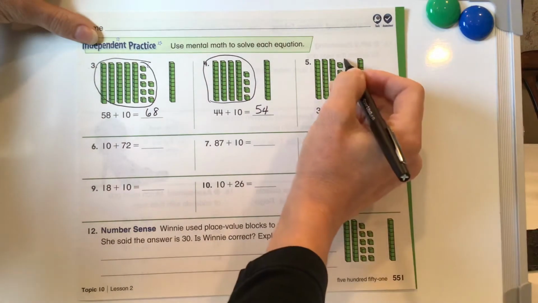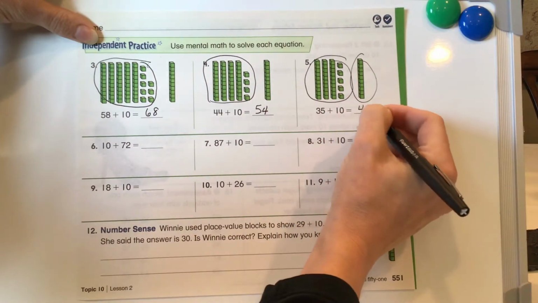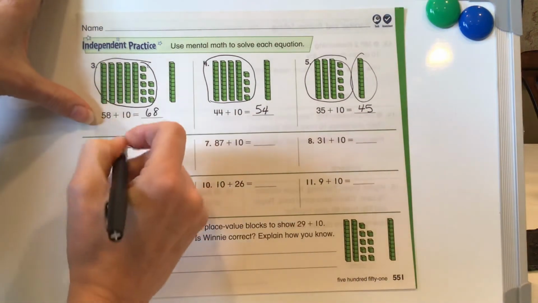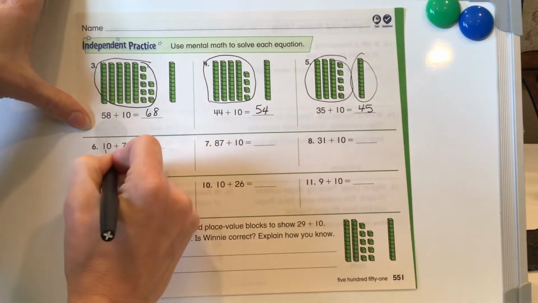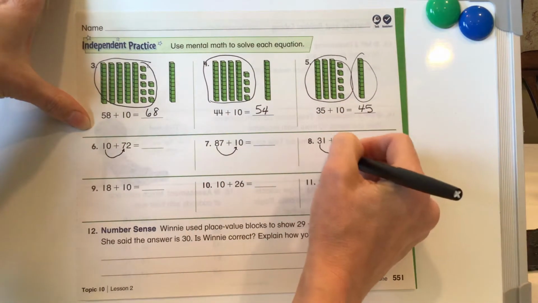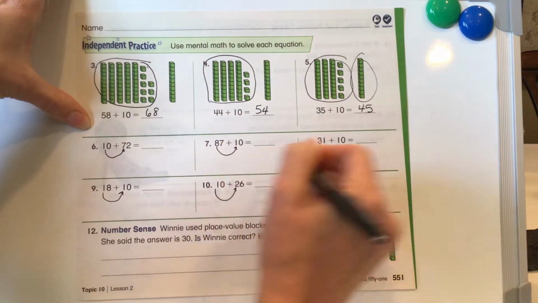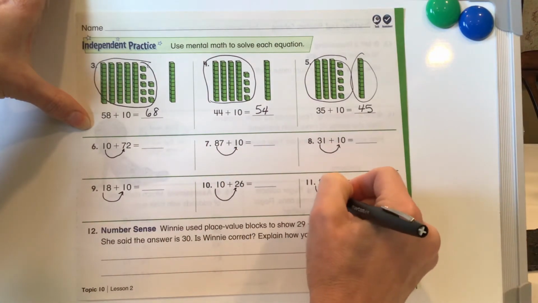Okay, 35 plus 10 is going to be 45. So what we're doing is we are just adding the numbers in the tens place together. And that's the easiest way to do it. And you guys are experts.